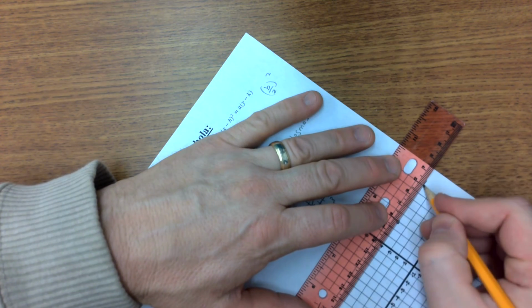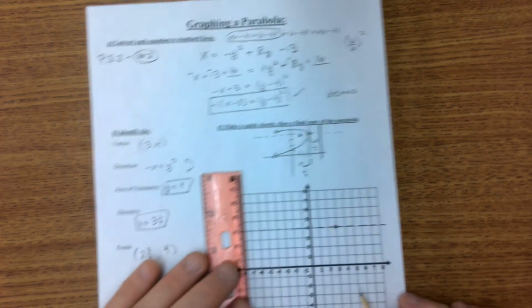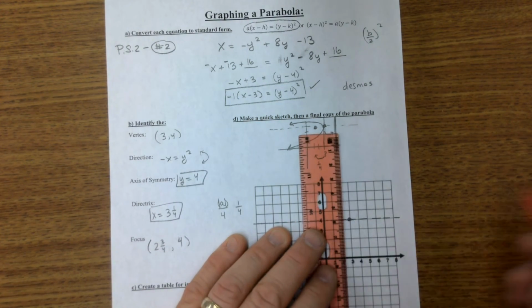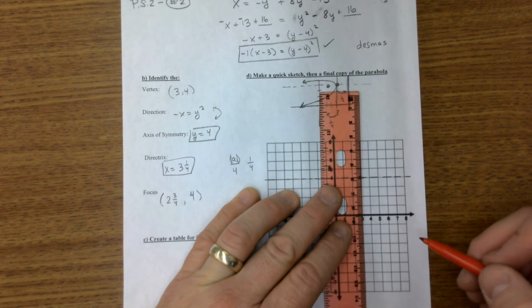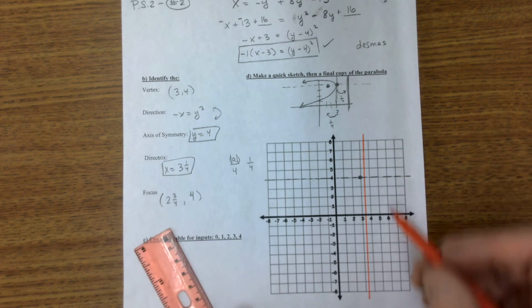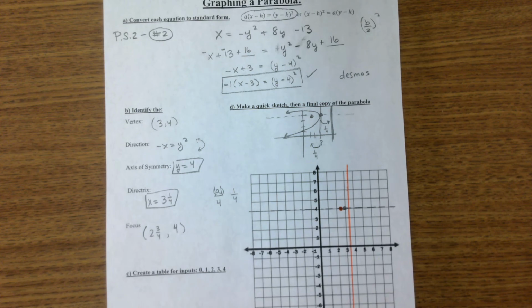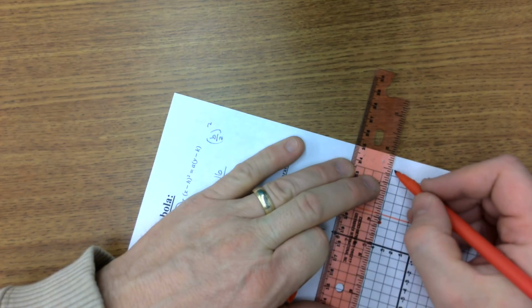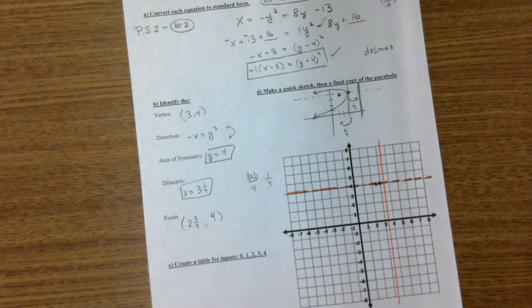Axis of symmetry, that's an easy one. The directrix, I'm going to draw it in red here. It was here, but it moved 1/4 over, so there's 3. Let's go over that way, there's directrix. And the focus was here, but it moved 1/4 that way, so it's about right there. And you're just going to be close to estimating. It doesn't have to be perfect. But I'm going to go ahead and draw this axis. Good, and now we have a great way to draw a parabola.